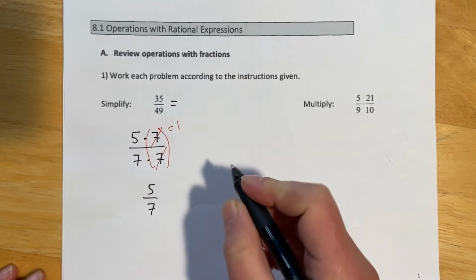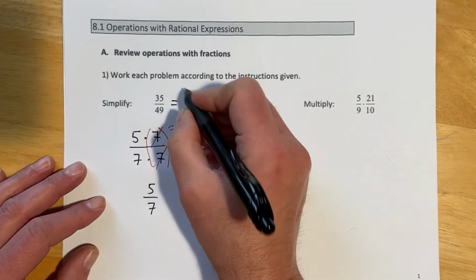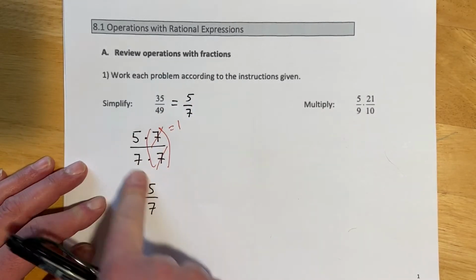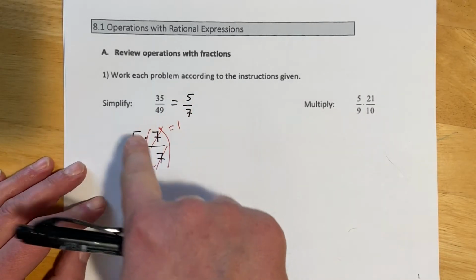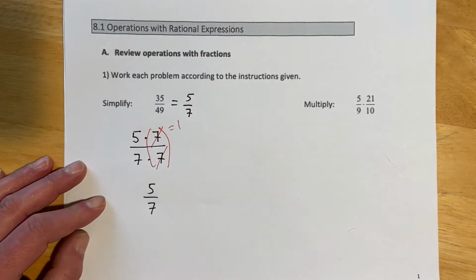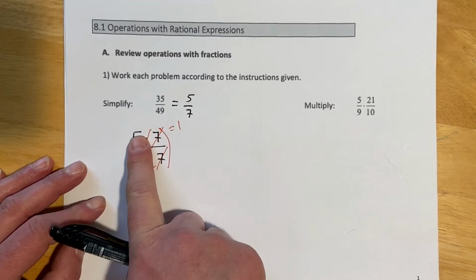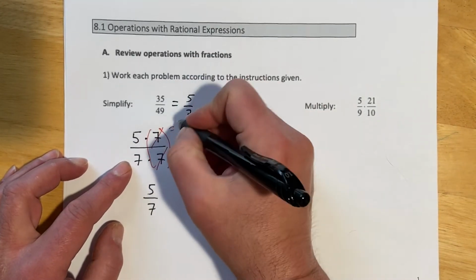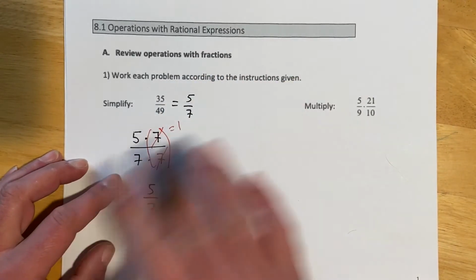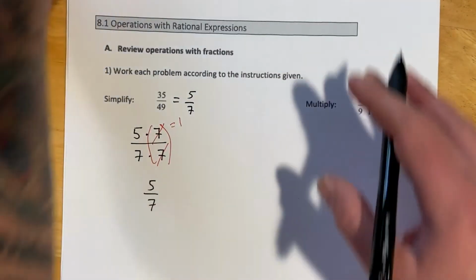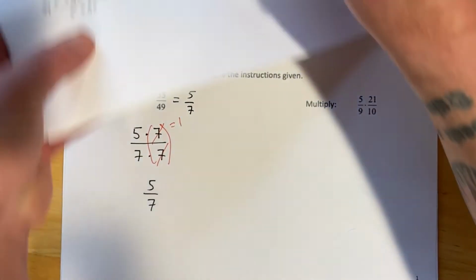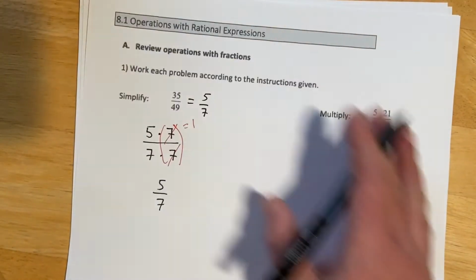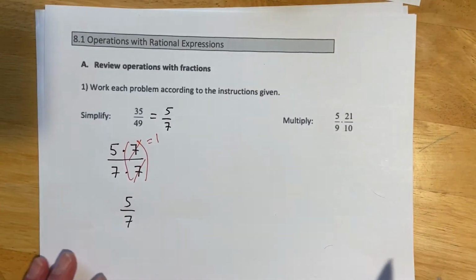What it usually looks like in practice is we go 7 goes into 35 5 times, 7 goes into 49 7 times, and we don't write all this stuff. But this is the math that allows us to do that. And writing it in this format is exactly what we're going to need. This idea of something goes into something, cancel, doesn't work as soon as you start looking more like that. So that's simplifying.